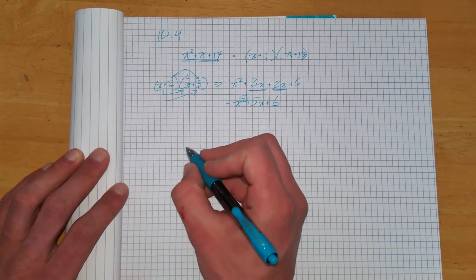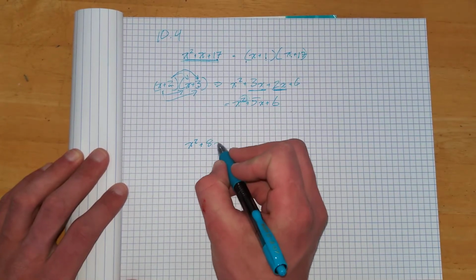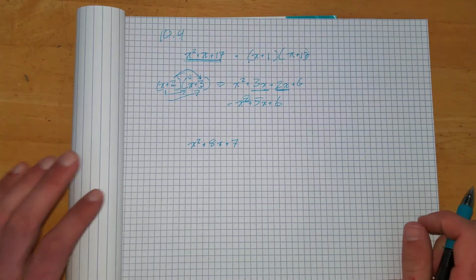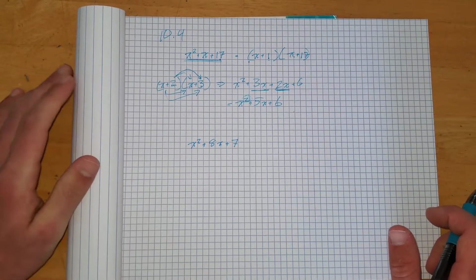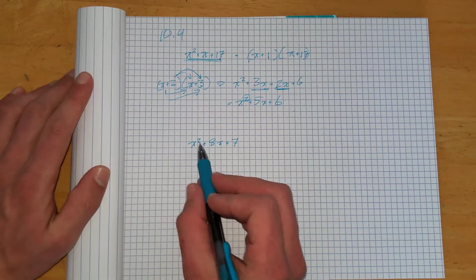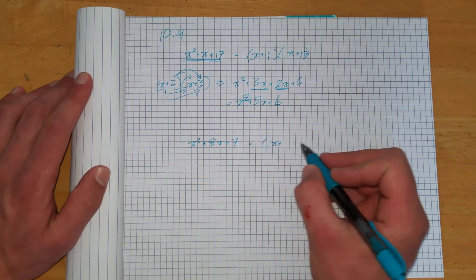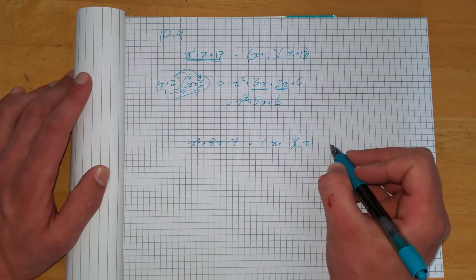But let's look at something that is possible. Let's look at x squared plus 8x plus 7. So again, you see that this is a second degree, so we know it's going to be x plus something times x plus something else.